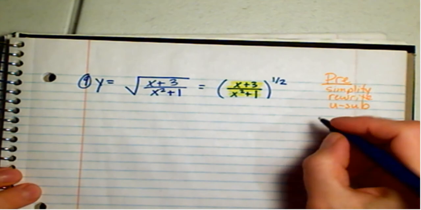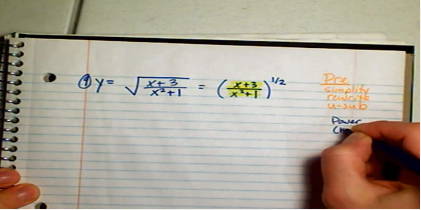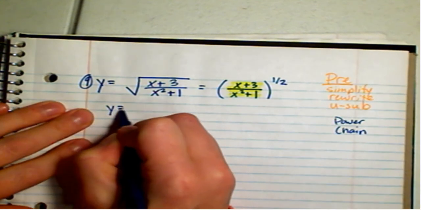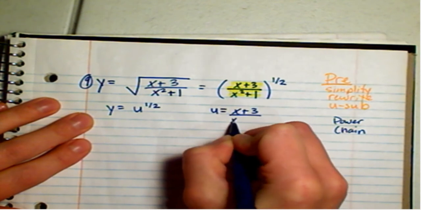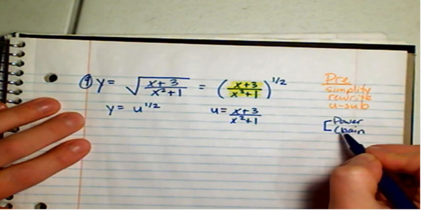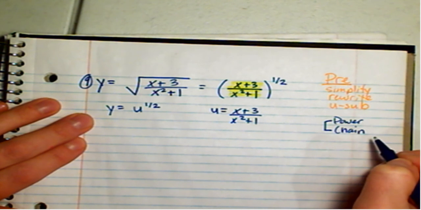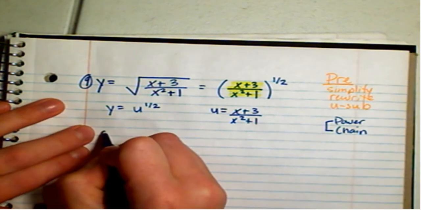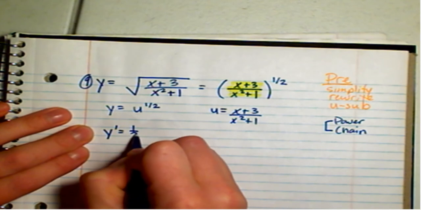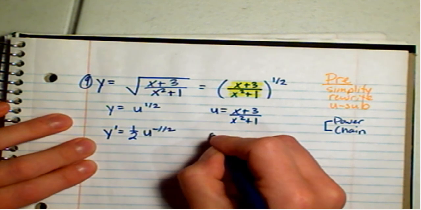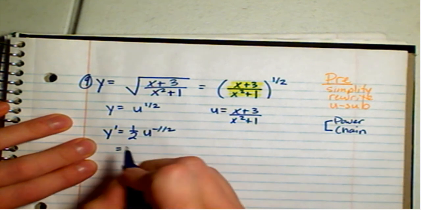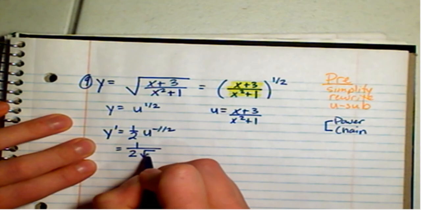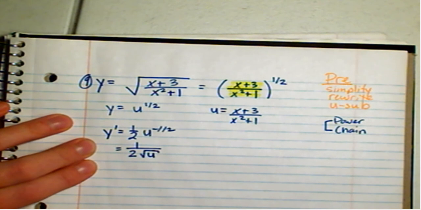Now that you've looked at the pre, now we're going to look at power chain. And if I can rewrite this in such a way where I get just the power rule, then that's it. So then we move on and we do our derivative. Okay, y prime equals, drop the power, subtract 1. I'm actually going to leave it like that for just a second because it kind of feels weird to do that, but it's okay.